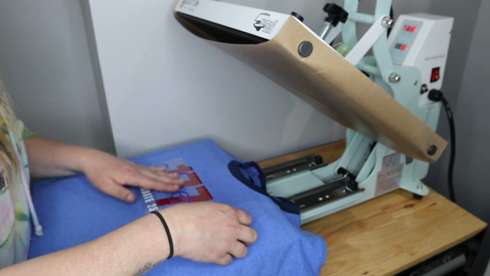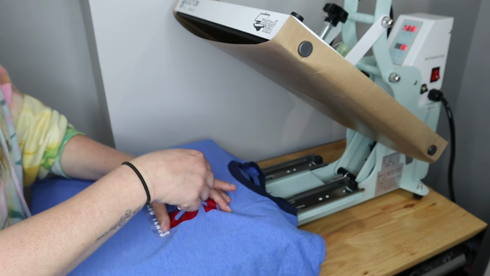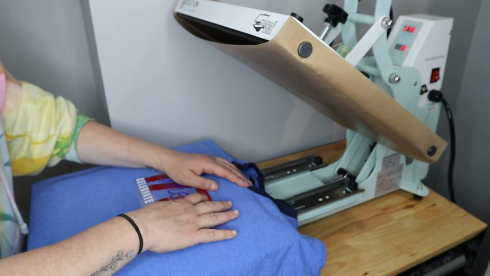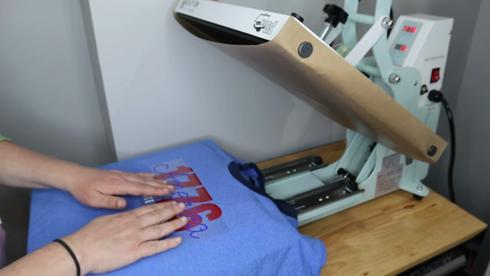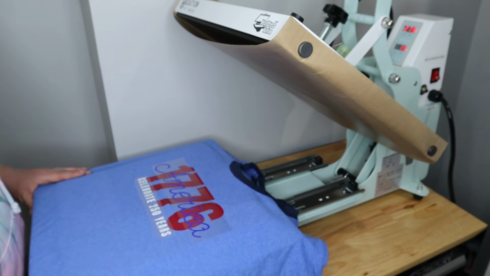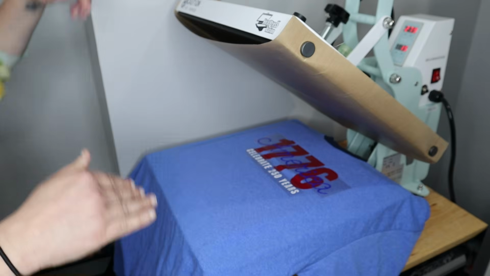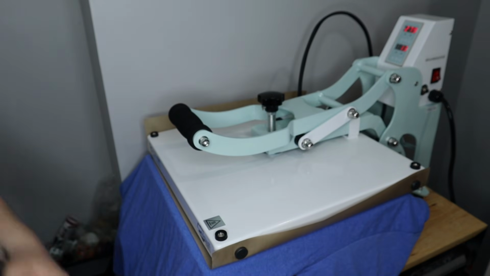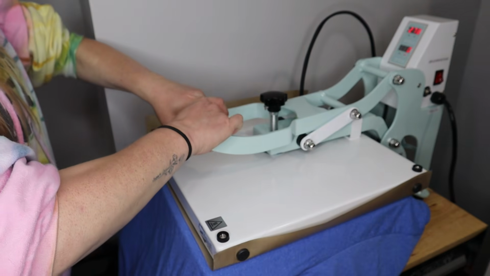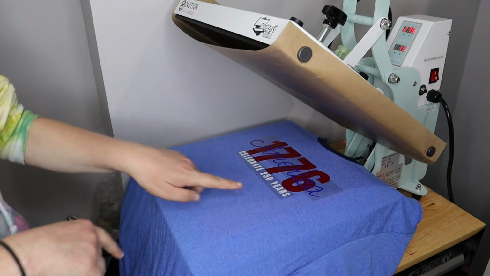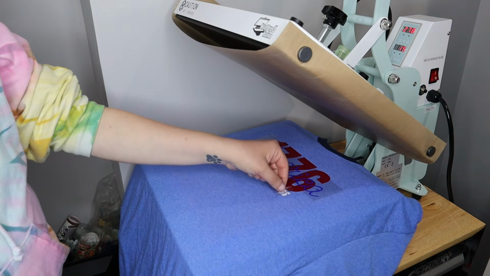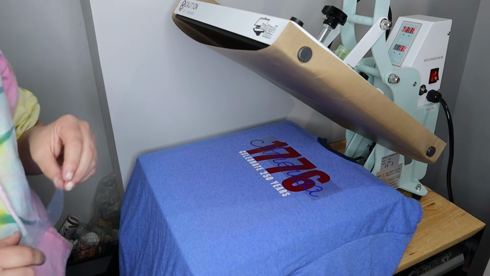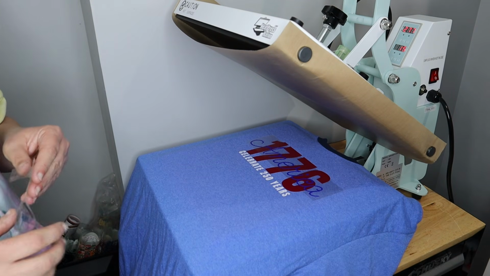I don't know if I love the way America is sitting. I'm going to just adjust it a little bit. All right, I'm happier with that, I think. Okay, I'm good. So this will be a full press at that 15 seconds for 280 degrees. Once it's done pressing, go ahead and lift. Now I'm using a different HTV for the white, so I am going to peel that one right away. But again, this blue is StarCraft Eco, so I'm going to let that cool for just a minute.